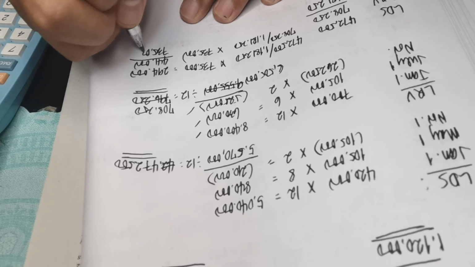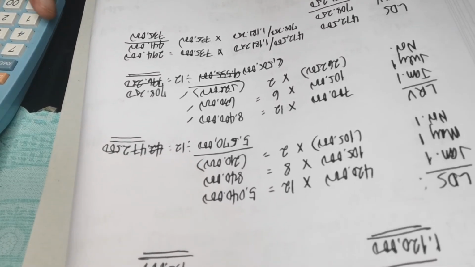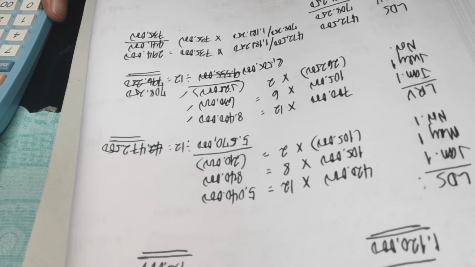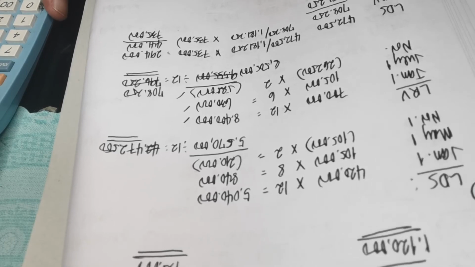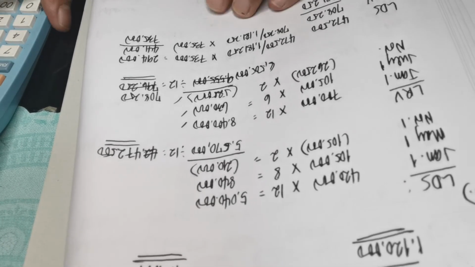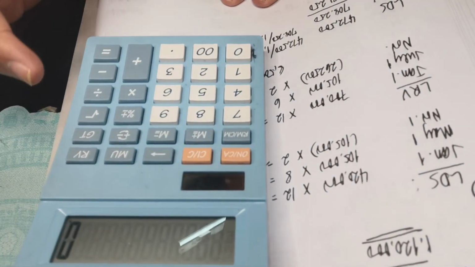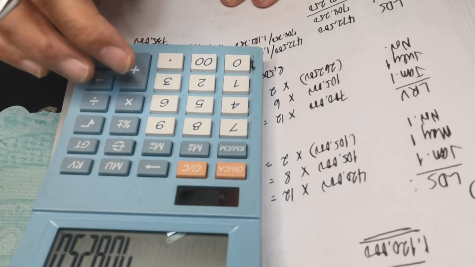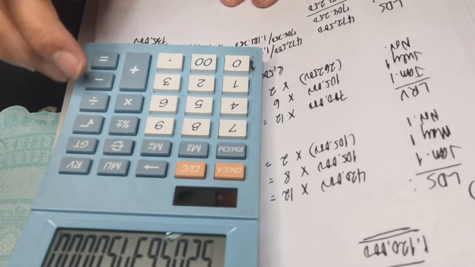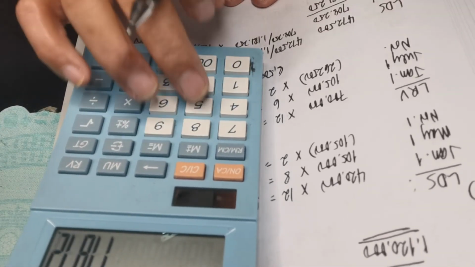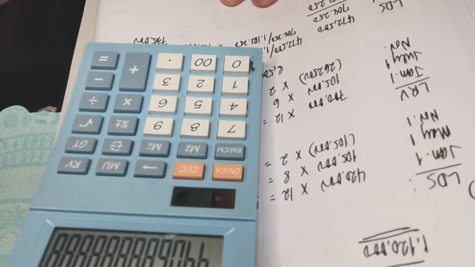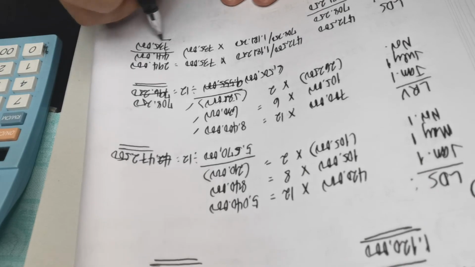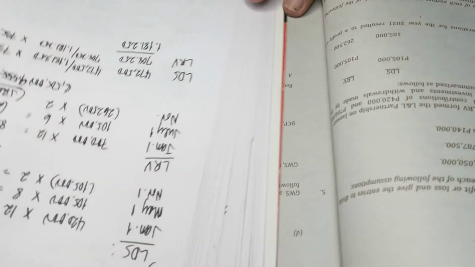Baka kulang sa ilaw itong aking calculator. Anyway, so this is how it will be divided.